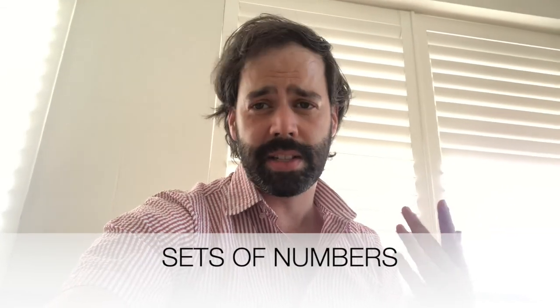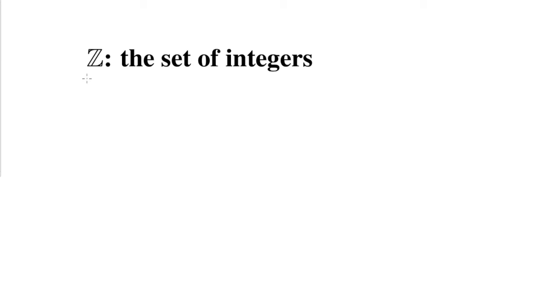Now, sets can be absolutely anything you want, but there's a few sets which come up again and again and again, so it's really useful to get a handle on these, and all of these are sets of numbers. So let's have a look at these. So the first really common set that we see again and again and again is the set Z. So it's the set of integers.